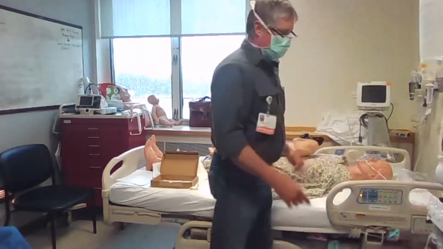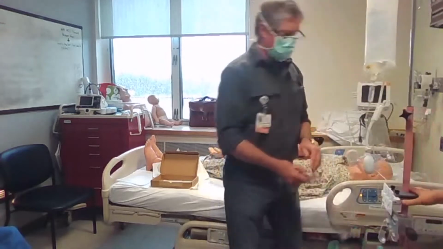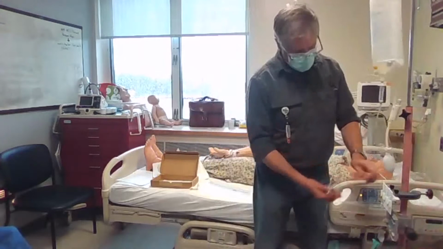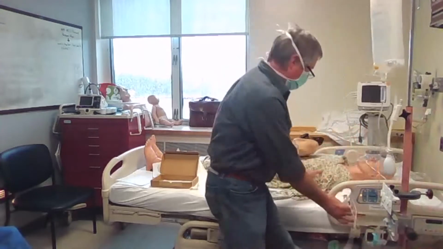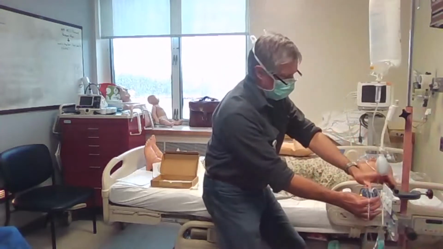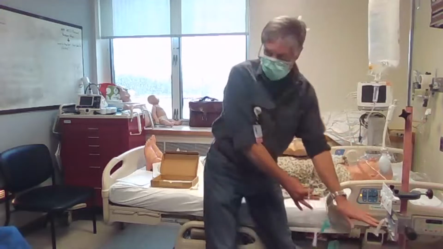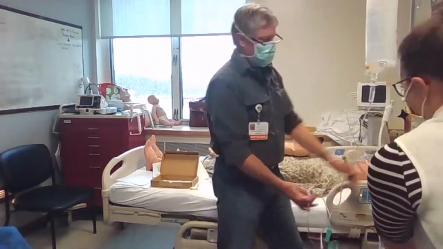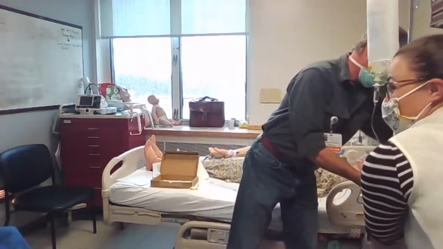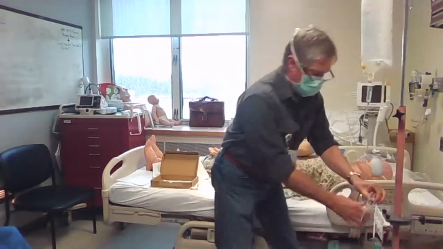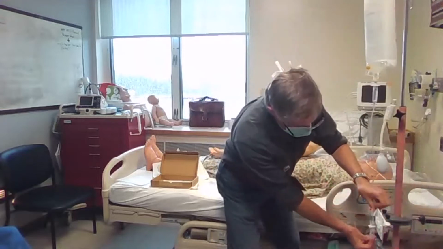Another way to do it is this. In the OR, we'll use this a lot. So you set it up, you zero it, you make it all level. This would have to actually be at the level of the phlebostatic axis. I got a non-broken one. And you just slide it in here like that.